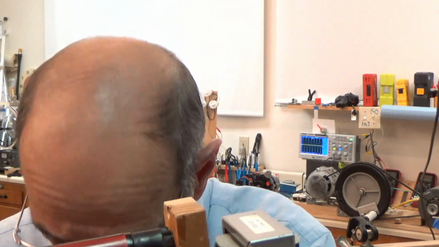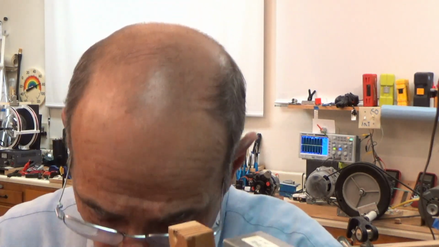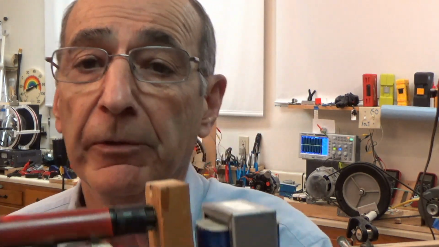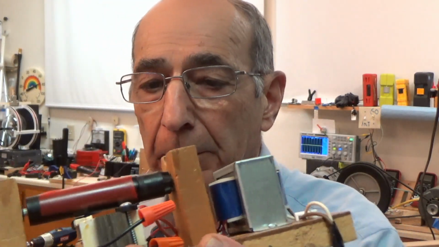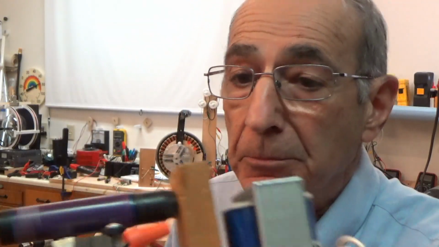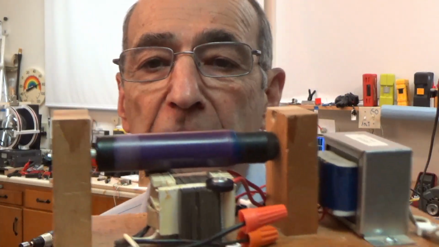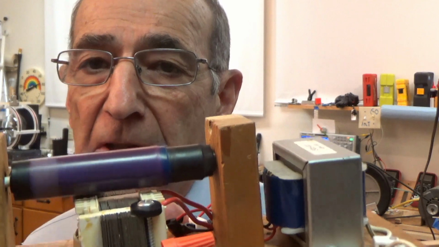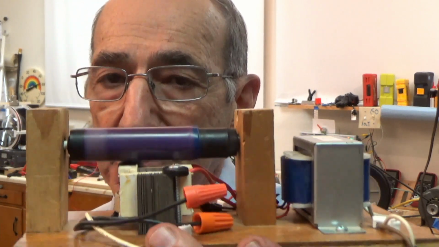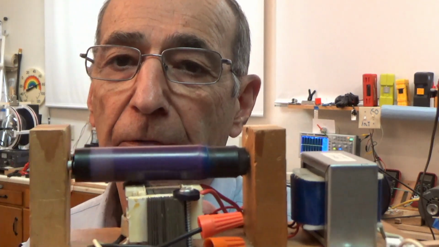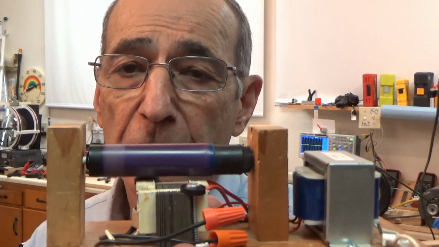Now it's not self-starting, there's way too much inertia in that rotor for the strength of that electromagnet. So I'm going to have to give it a little kick to get it going. All right, here we go. So that's spinning at exactly 60 revolutions per second. Not 59, not 61, exactly 60 revolutions per second.